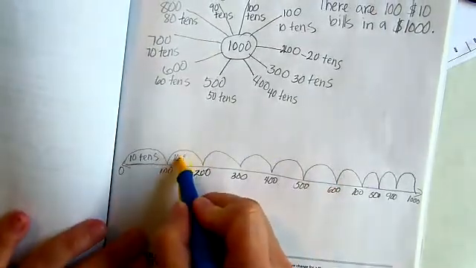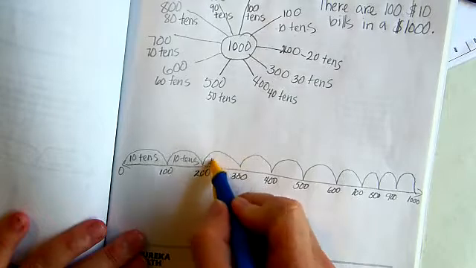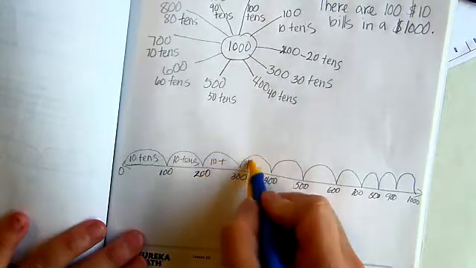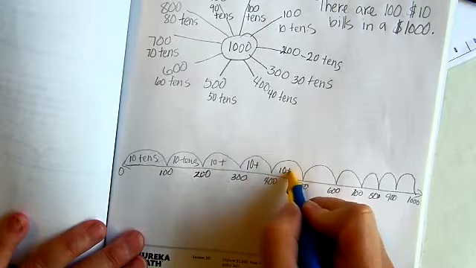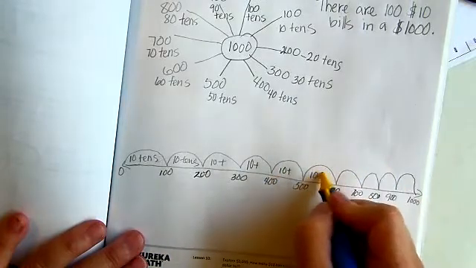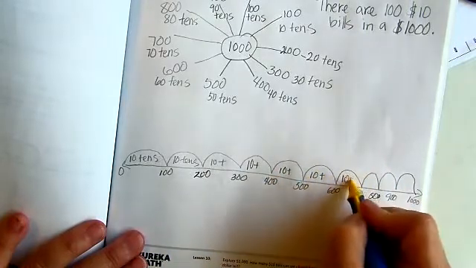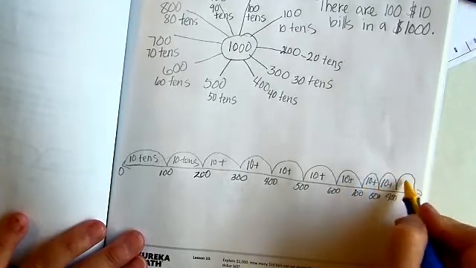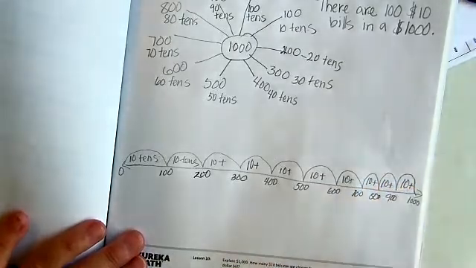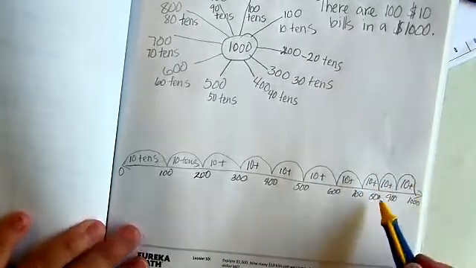So 10 tens, 10 tens, 10 tens, 10 tens, 10 tens, 10, 10, 10, and 10. Didn't have enough room to write tens anymore.